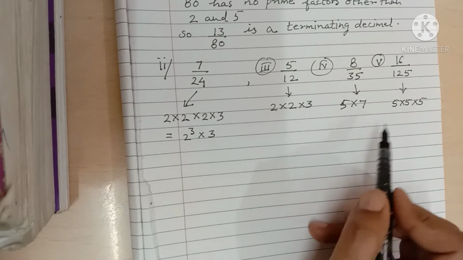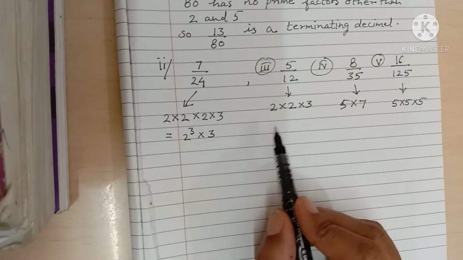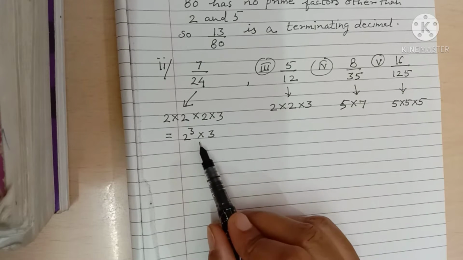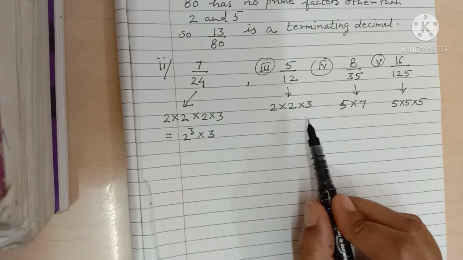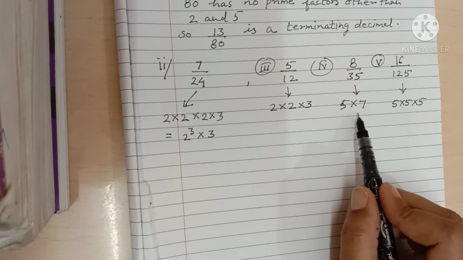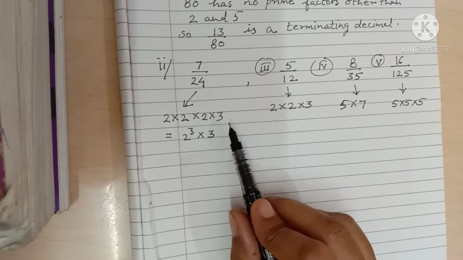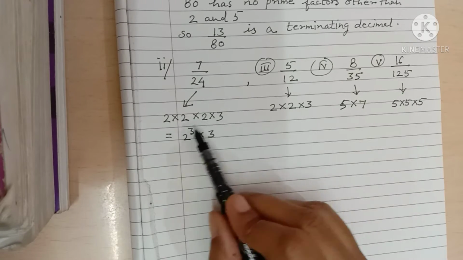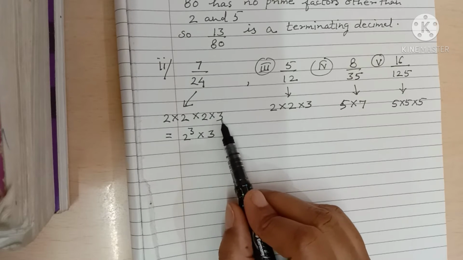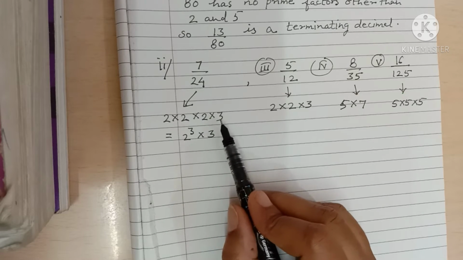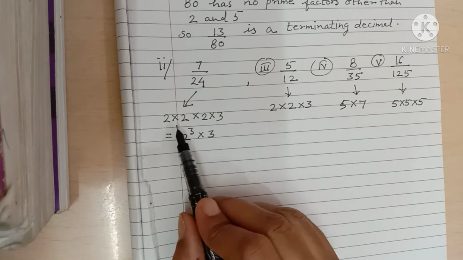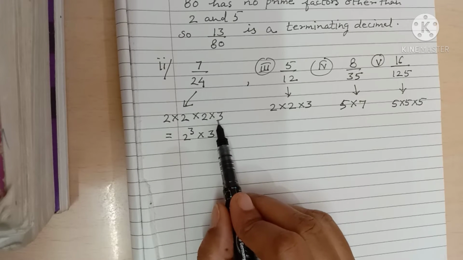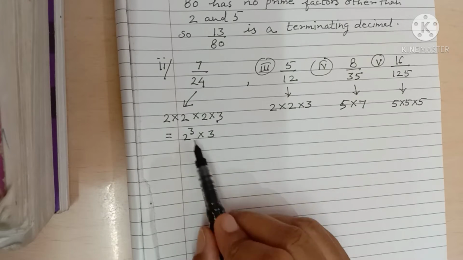So what do you conclude here? In the second, third and fourth parts there are prime factors other than 2 and 5. Here 3 is extra. Instead of 2, 2 is here, but 3 is a prime factor that is not considered for terminating decimals.